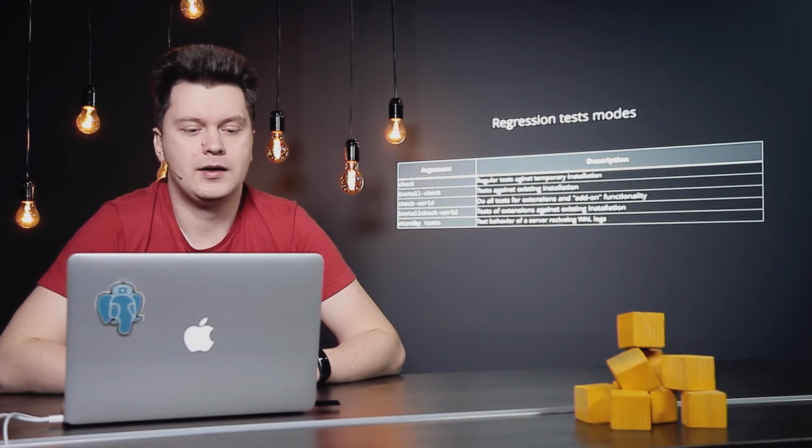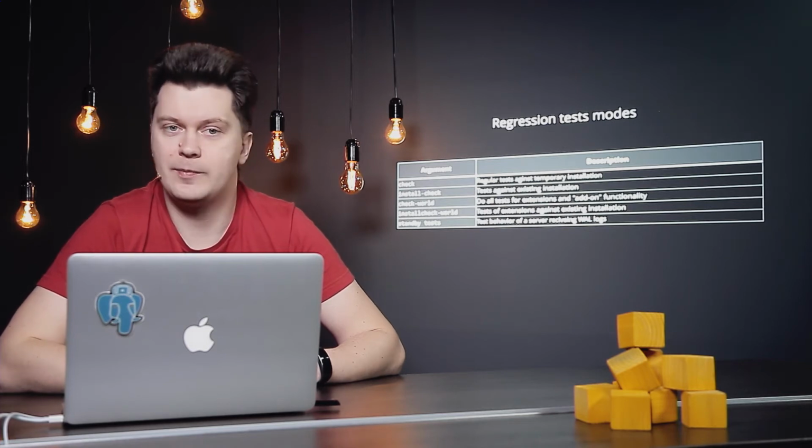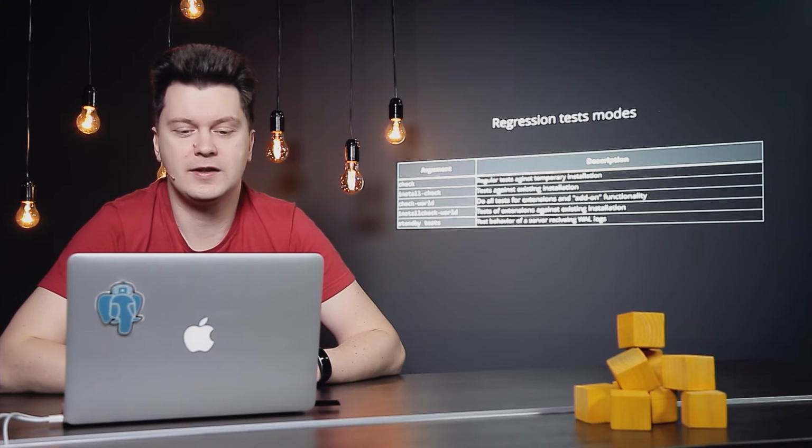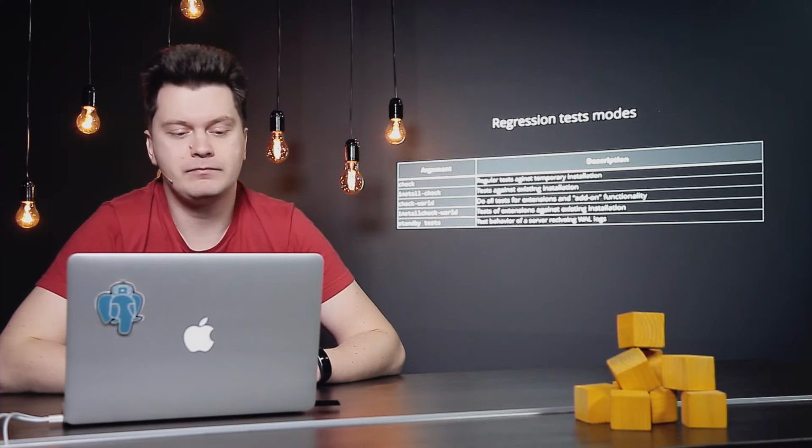This is all tests, with tests of extensions and additional functionality. Also, it includes testing of everything in the contrib folder. Check world creates a temporary installation, a temporary cluster, and then kills it.